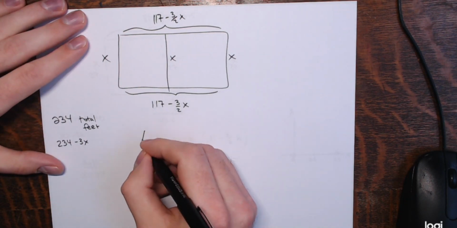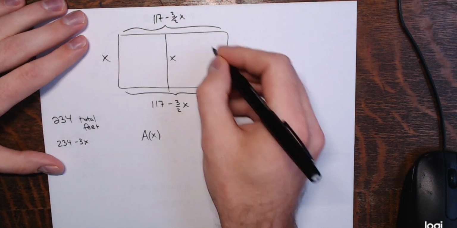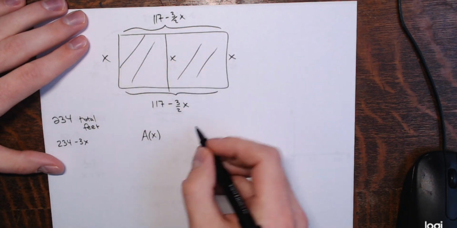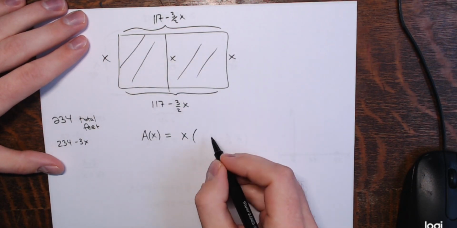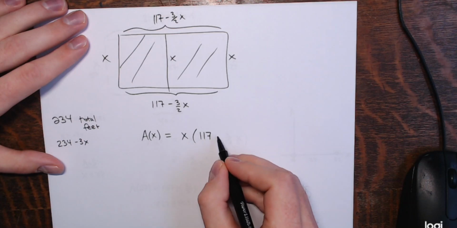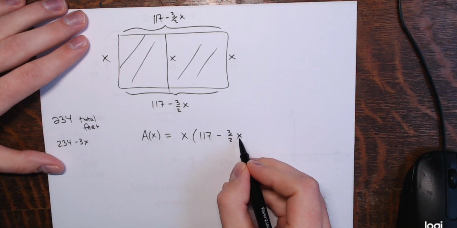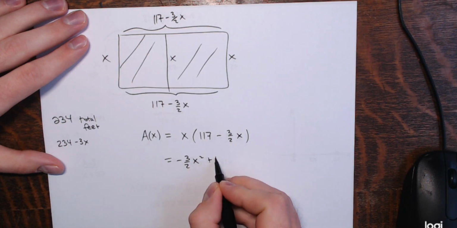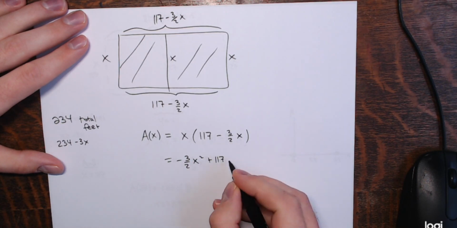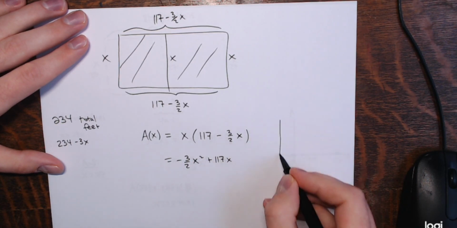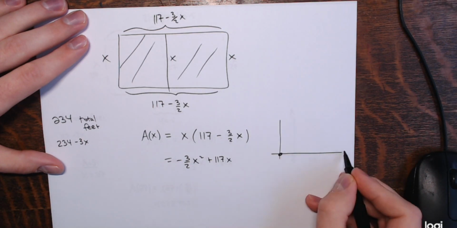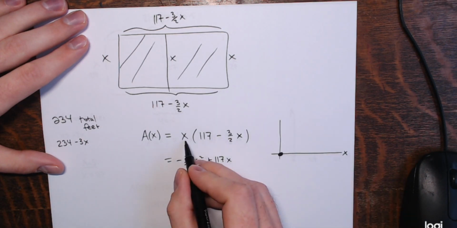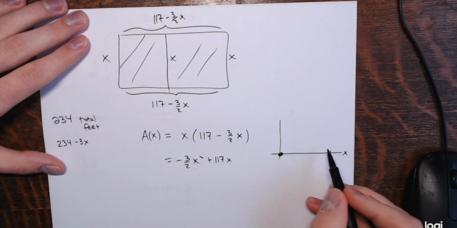All right, then the area of this whole rectangle, this whole region has an area of x times 117 minus 3 halves x, or negative 3 halves x squared plus 117x. If you were graphing, if x were 0, the whole thing would be 0, the output would be 0, the area.